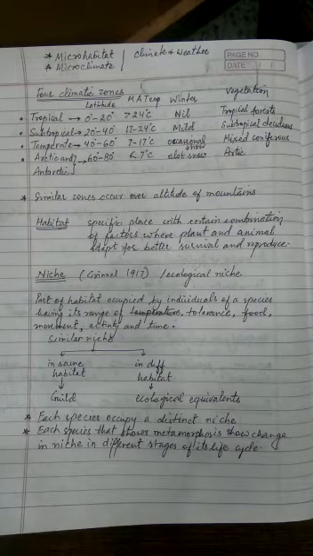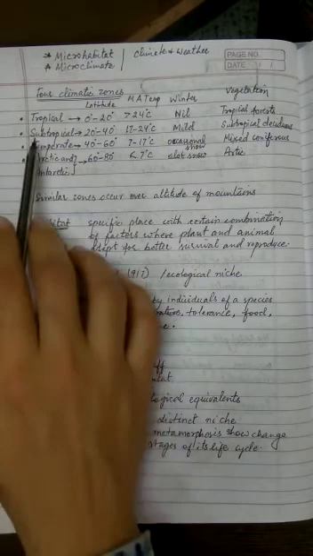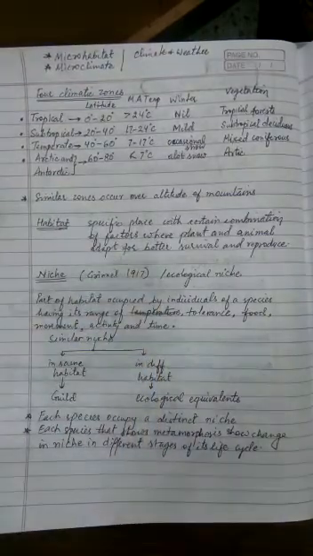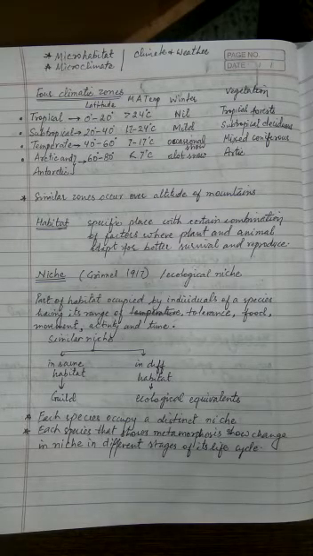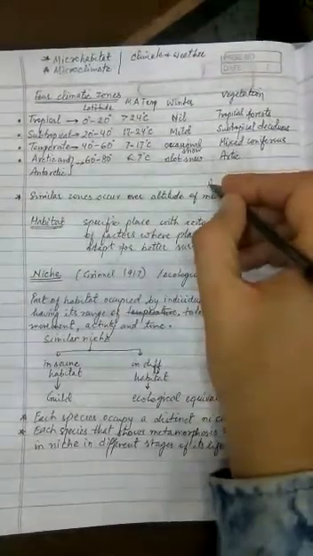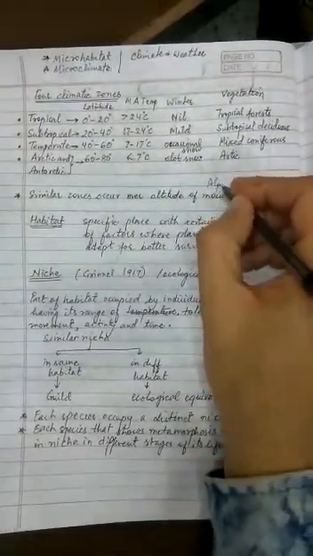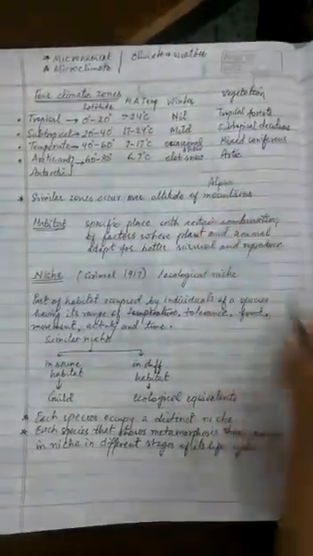Alpine is the same as Arctic and Antarctic. If there is a mountain in the subtropical area, tropical will be missing: subtropical, then temperate, and then again alpine. So in the mountains we don't use the word Arctic, we only use alpine.